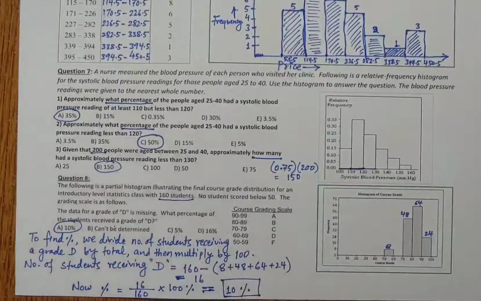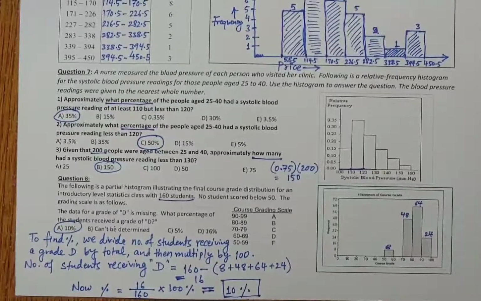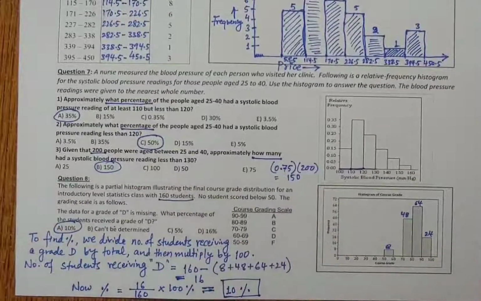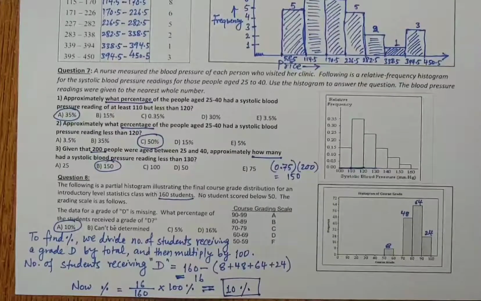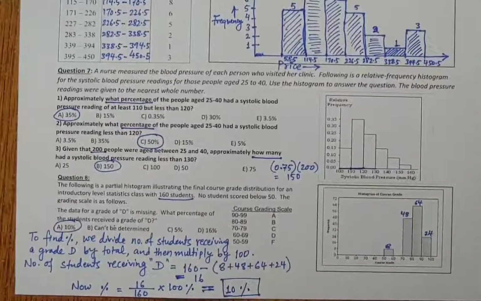Okay, so this was lecture 4. Now we are done with lecture 4. In the next lecture, lecture 5, we do the measures of central tendency, which are the mean, median, and mode. So those things we do in lecture 5. So I'll stop here for lecture 4, and in lecture 5 we do mean, median, and mode, and other stuff.